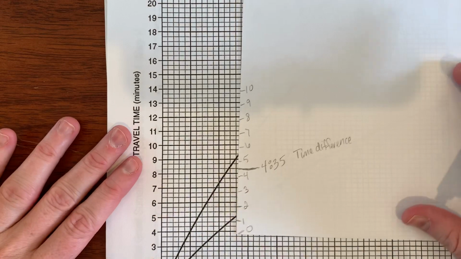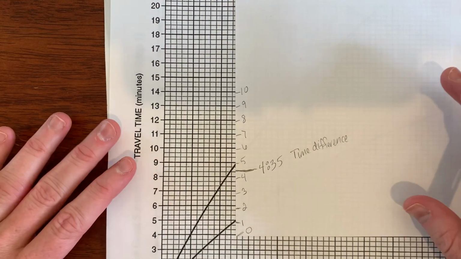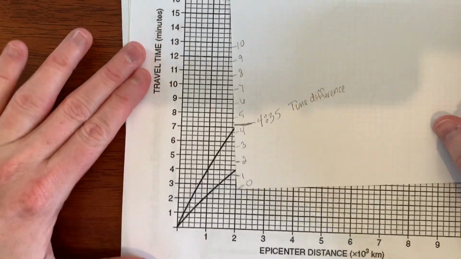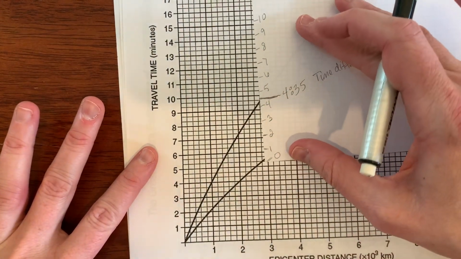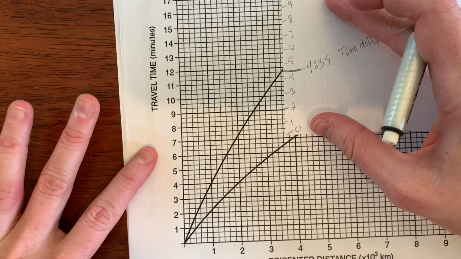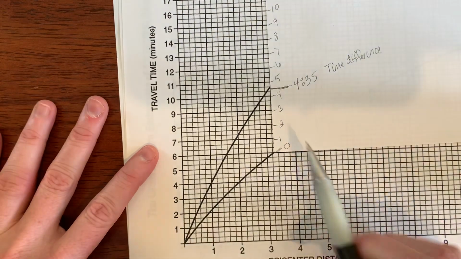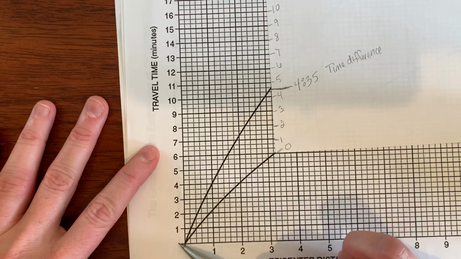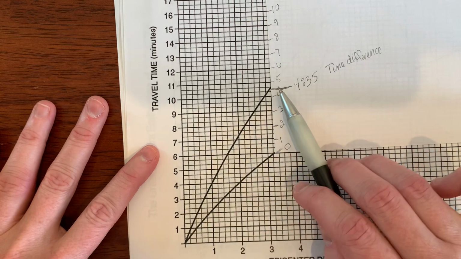We're going to move this around. We want the 0 touching the bottom curve, the P curve, and the 4 minutes and 35 seconds touching the top S curve.